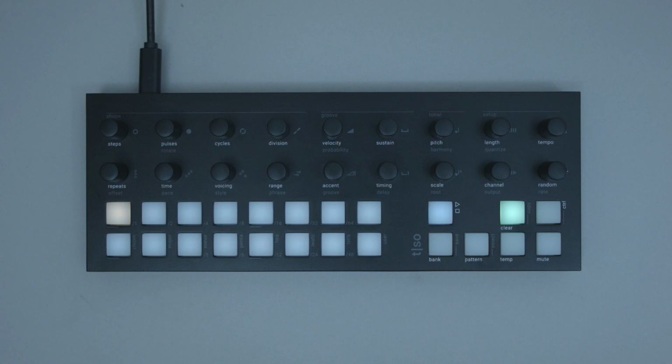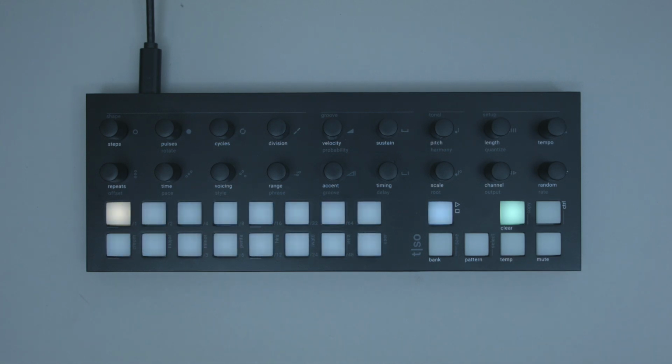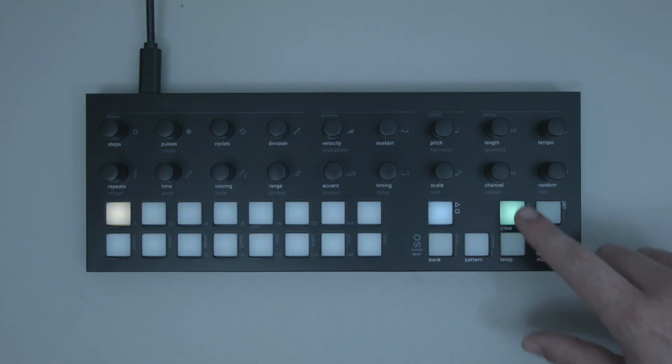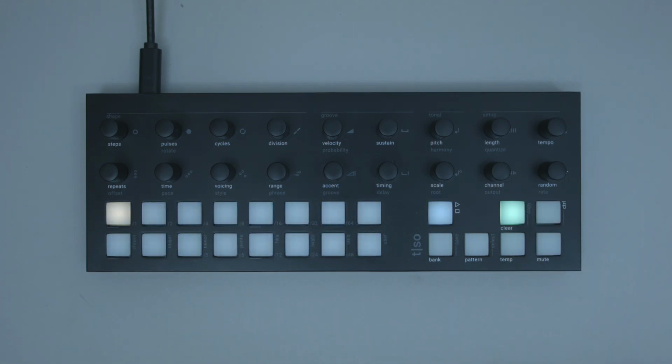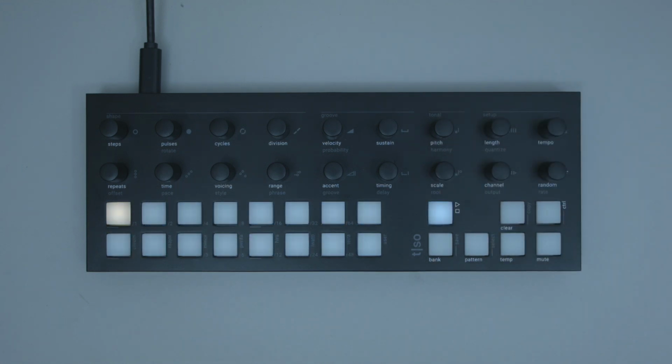To paste from the Clipboard, hold the clear button and press the destination track. The Clipboard is emptied by double tapping the clear button. Parameters and patterns can be similarly inserted into the Clipboard by double tapping a knob or pattern while holding Control and Copy.